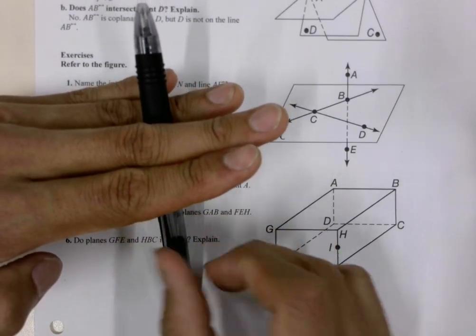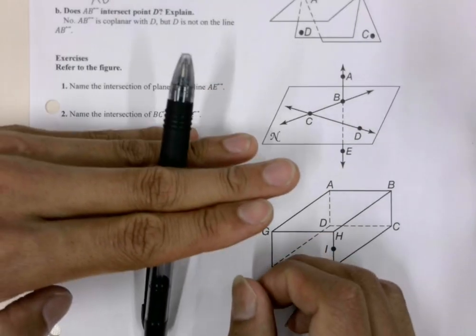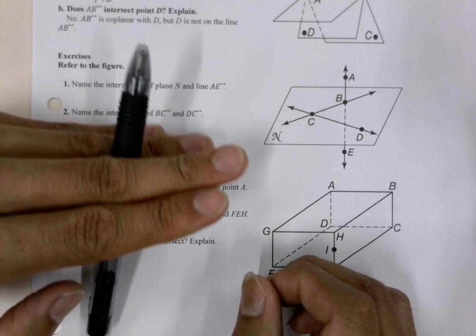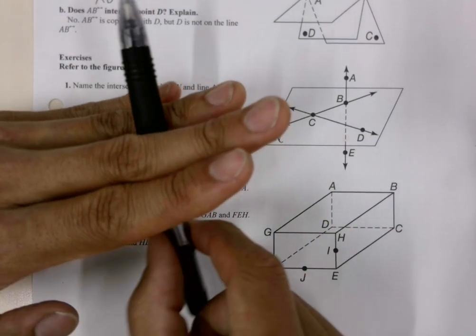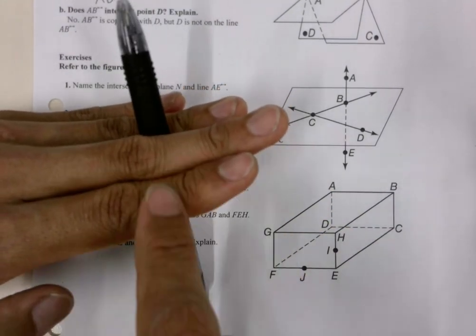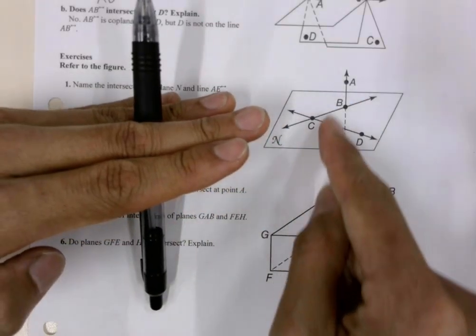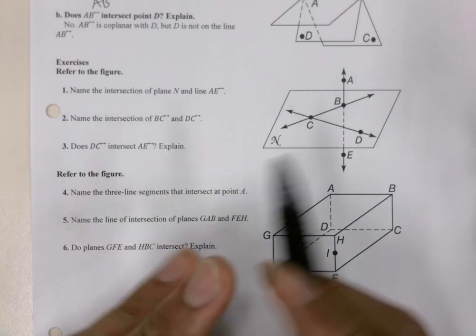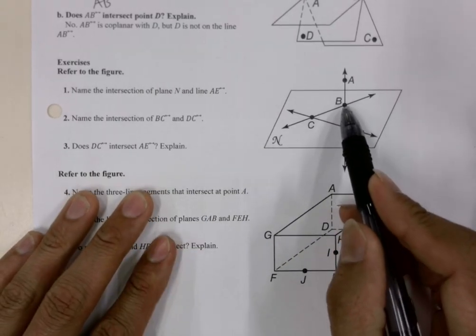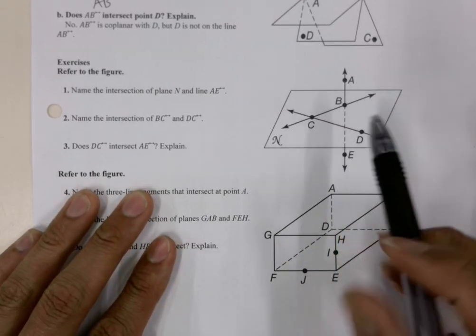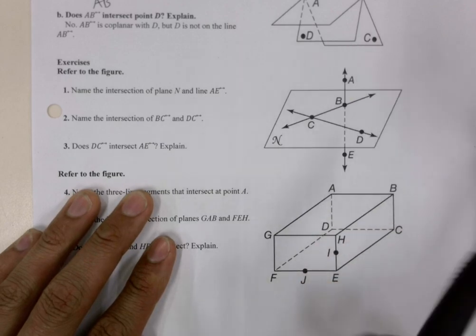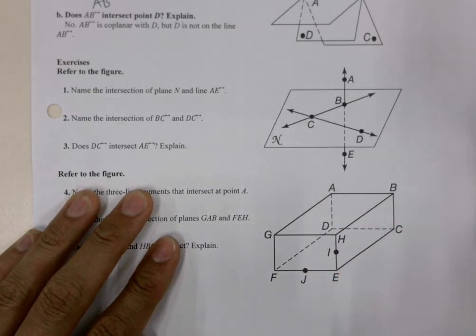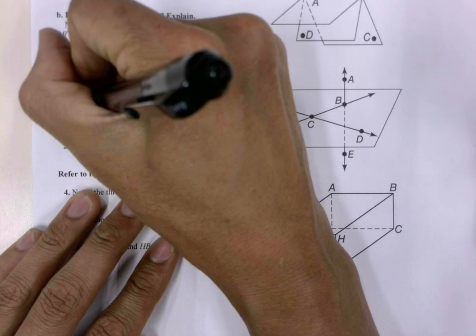So anyhow, what is it asking? What's the intersection of this line AE and this plane N? Well, you can see it's right here. This is point B, where the line breaks through the plane. Point B. So I'm going to go ahead and put B.